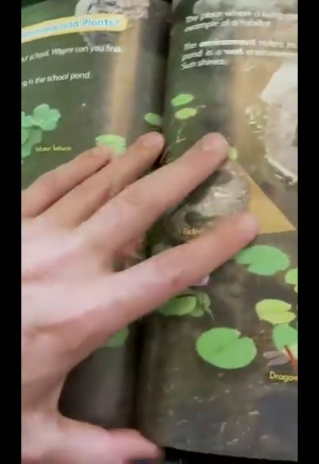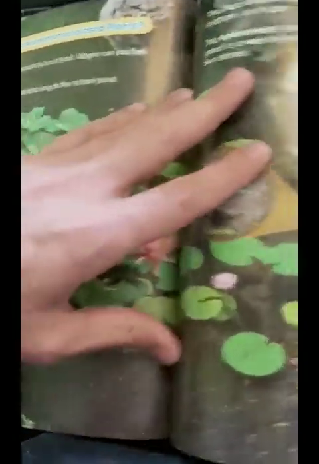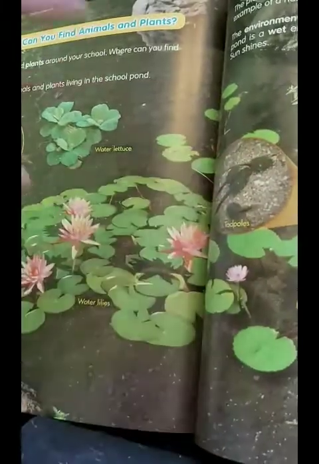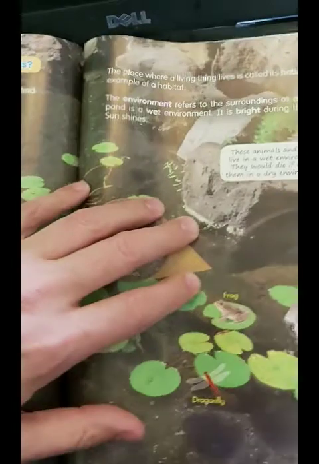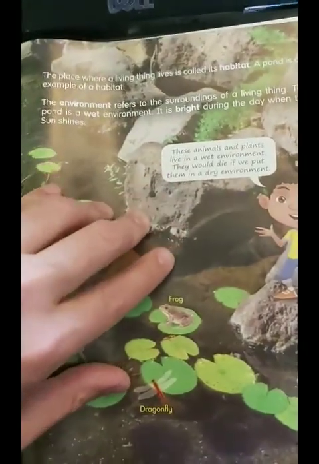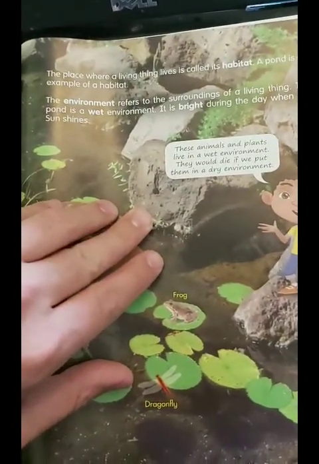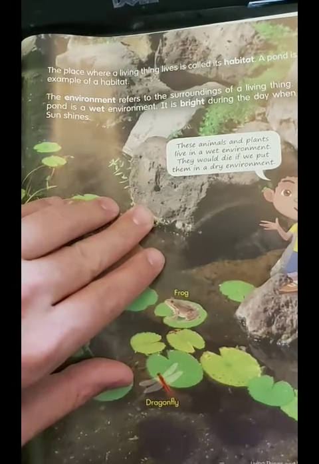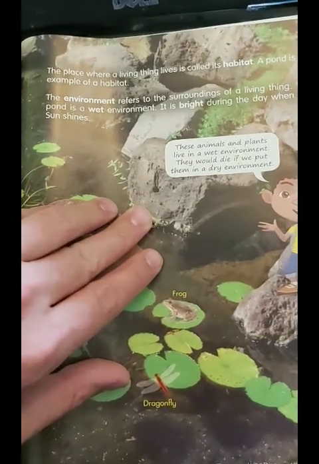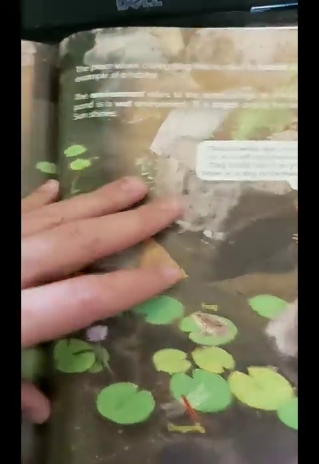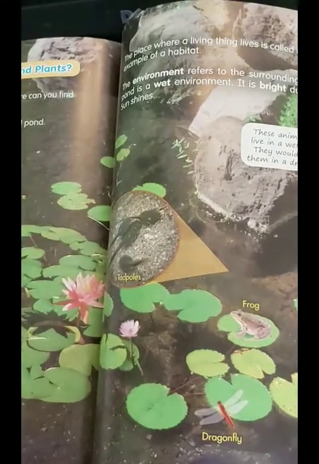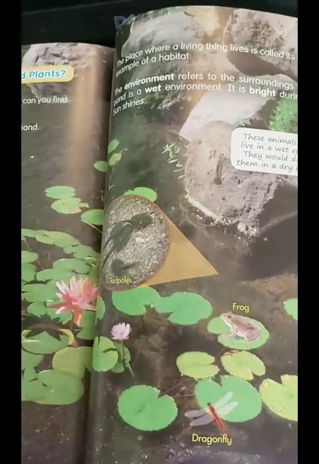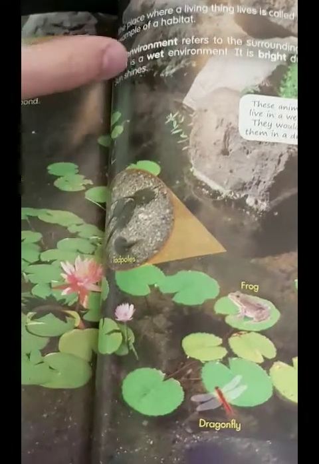So these animals and plants live in a wet environment. They don't live in a dry environment. And let's read what Raj is saying. These animals and plants live in a wet environment. They would die if we put them in a dry environment. So say if I get a frog and put him in the desert, and the desert is a very dry and hot environment, he will die. Tadpoles are the same. These plants are the same, and so on. They can't live in a dry environment.